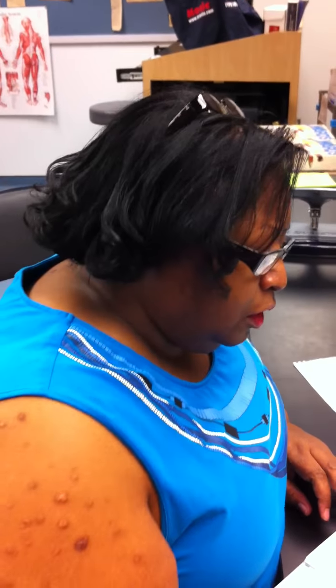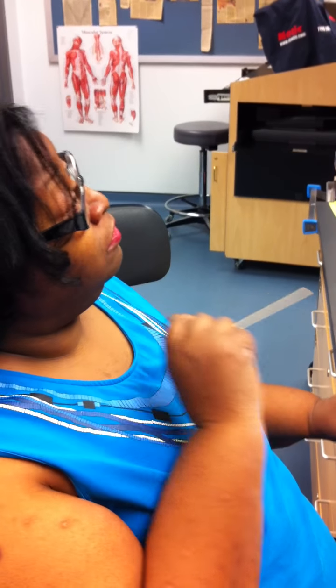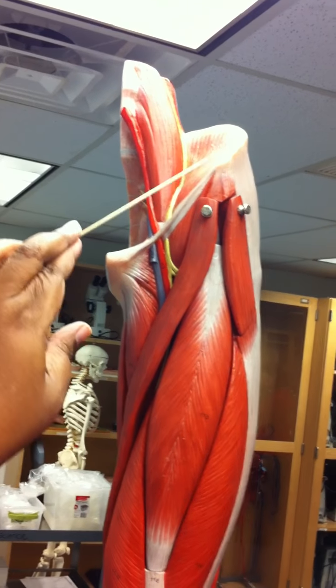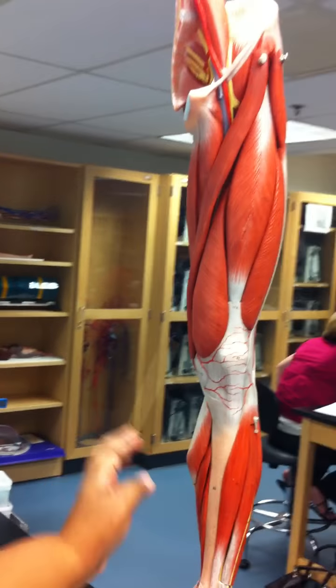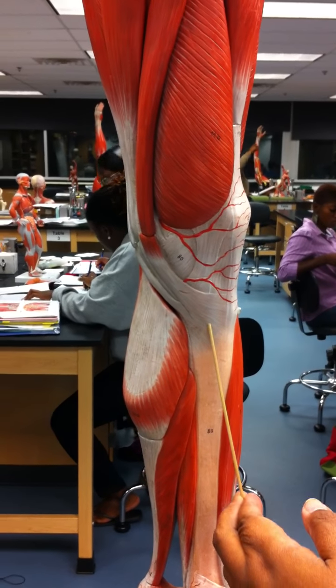Sartorius muscle. Origin, anterior superior iliac spine. Insertion, the medial tibia near the tibial tuberosity. And we love this muscle, right? Because it's the tailor muscle. So that muscle allows you to put your right ankle on your left knee. So here, the origin, anterior superior iliac spine. Then it crosses from lateral to medial and inserts near the tibial tuberosity.